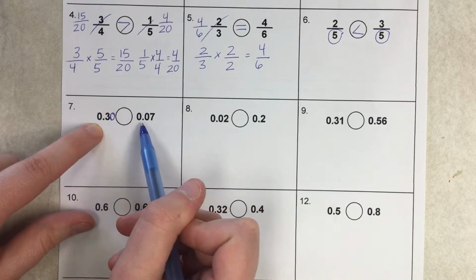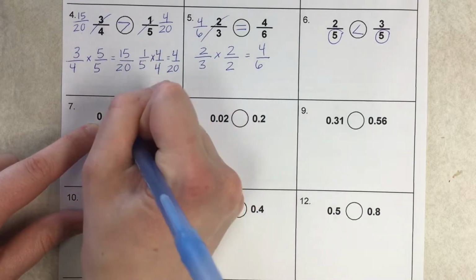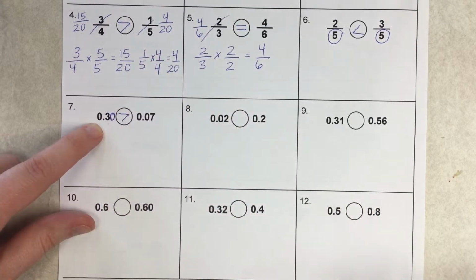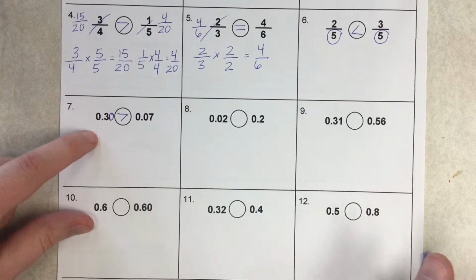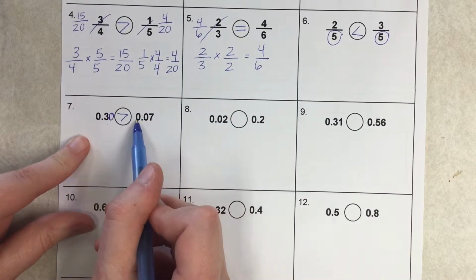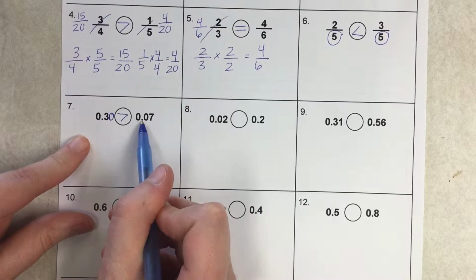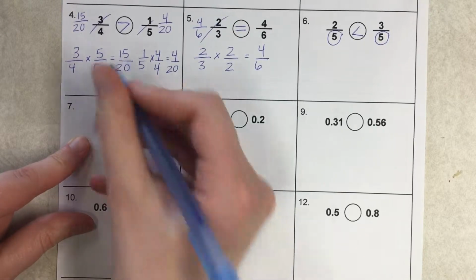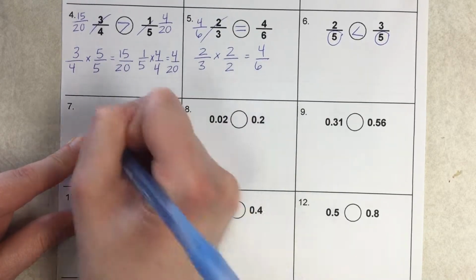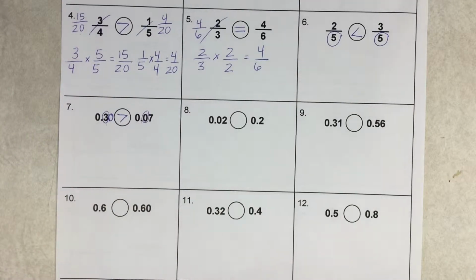30/100 or 7/100? And 30/100 is going to be bigger. Another way I can think about it is if I'm just comparing 0, 0, decimal, decimal, same so far. 3 and 0, here's my difference, 3 and 0, 3 is bigger.